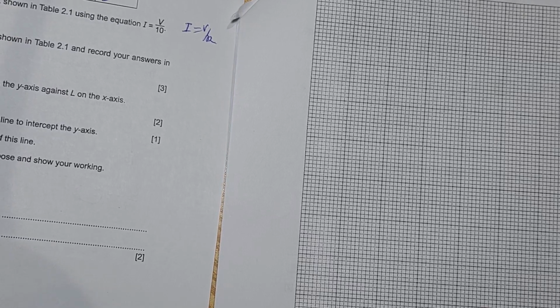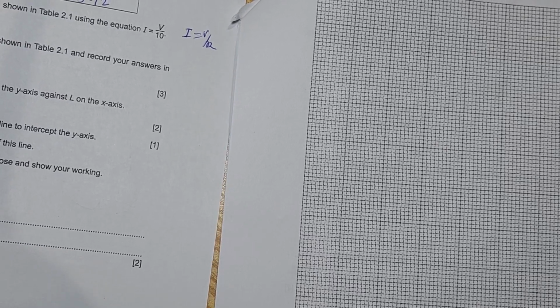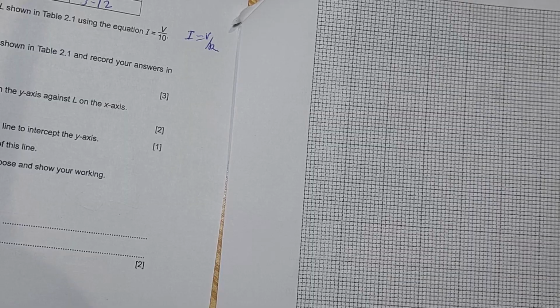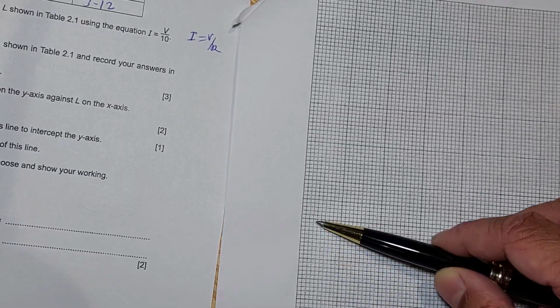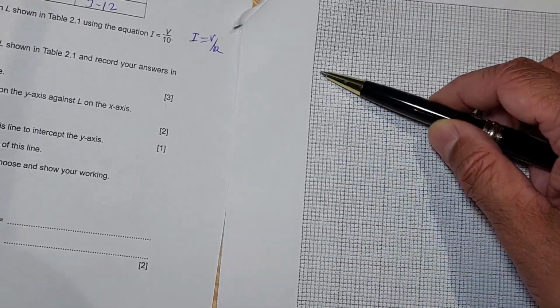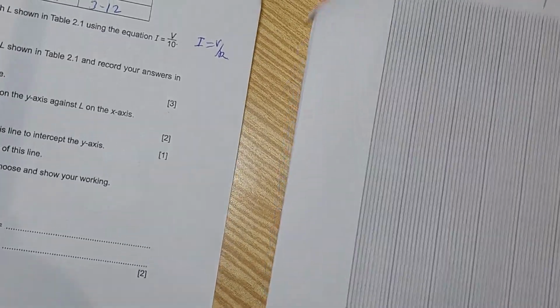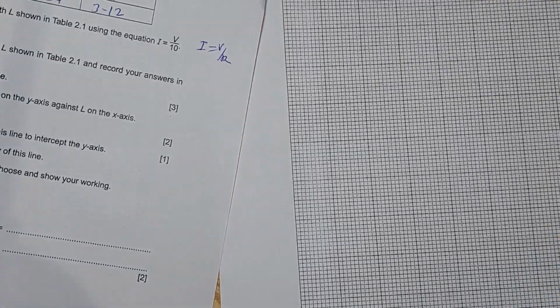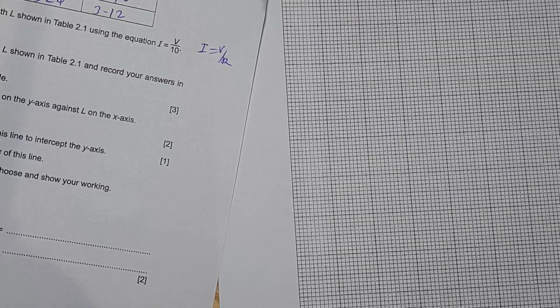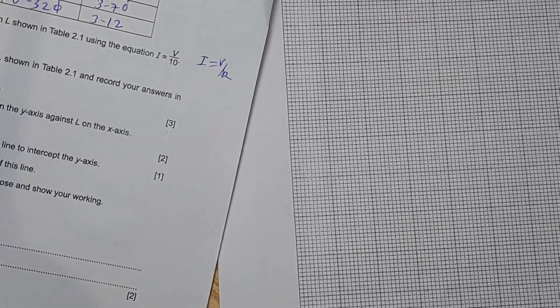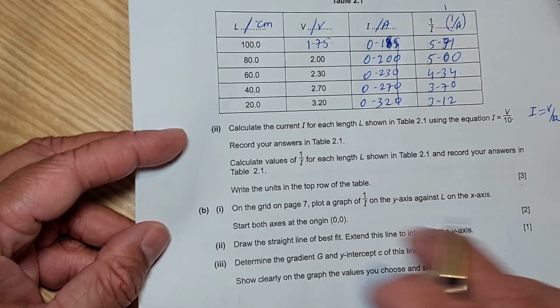I have a scale of 10 small squares. So I have 1, 2, 3, 4, 5, 6, 7, 8, 9, 10, 11, 12. We've got 12 large squares on the y-axis, and 1, 2, 3, 4, 5, 6, 7, 8 large squares on the x-axis. So let's have a look at the y-axis first.